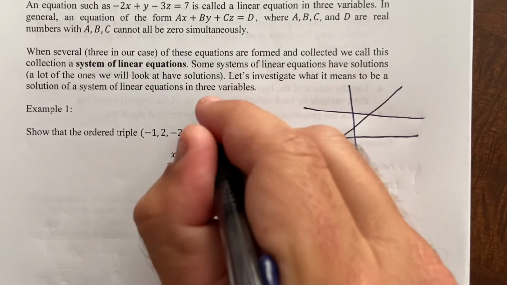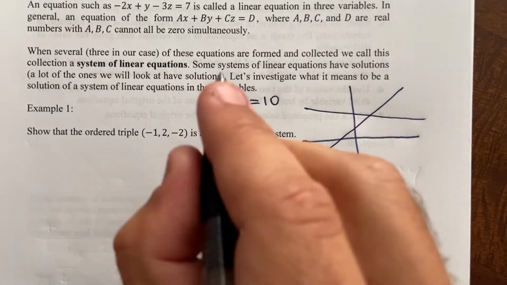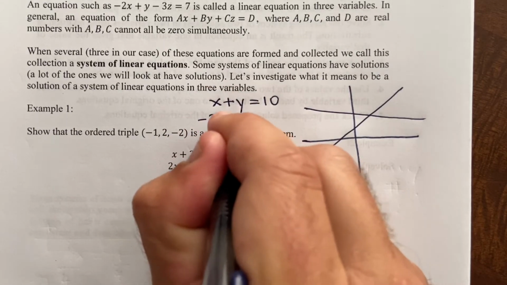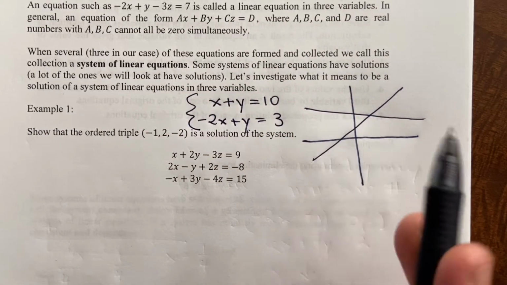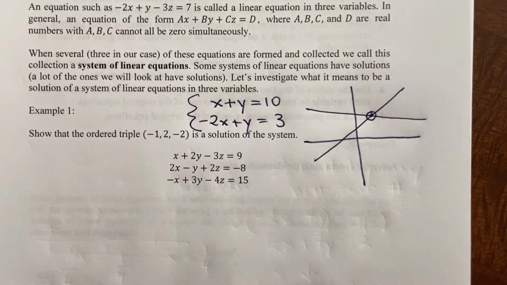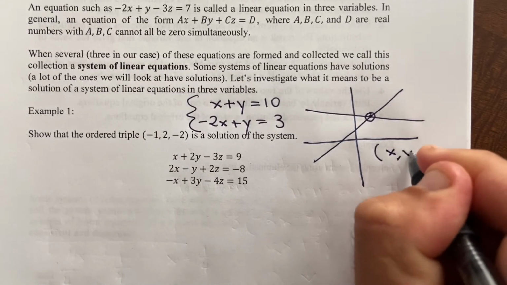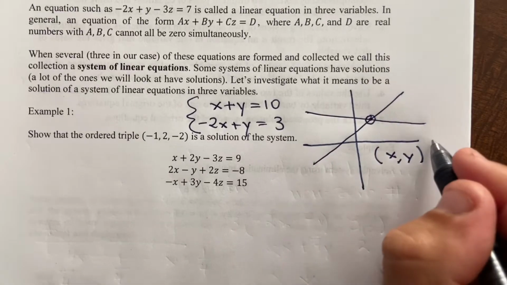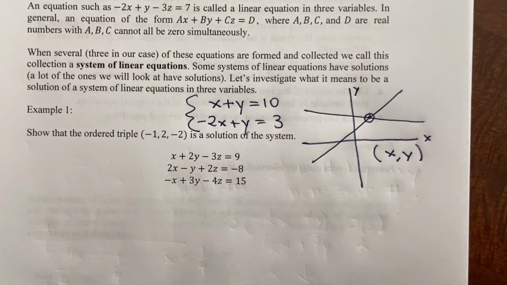I'm thinking of stuff like this, where we had x plus y equals 10, and negative 2x plus y equals 3. These types of systems would result in these types of geometries, and sometimes they would have solutions. Sometimes they wouldn't. The solutions therein would be called ordered pairs, x, y, some distance over to the right and some distance up. That's why we call it 2D.